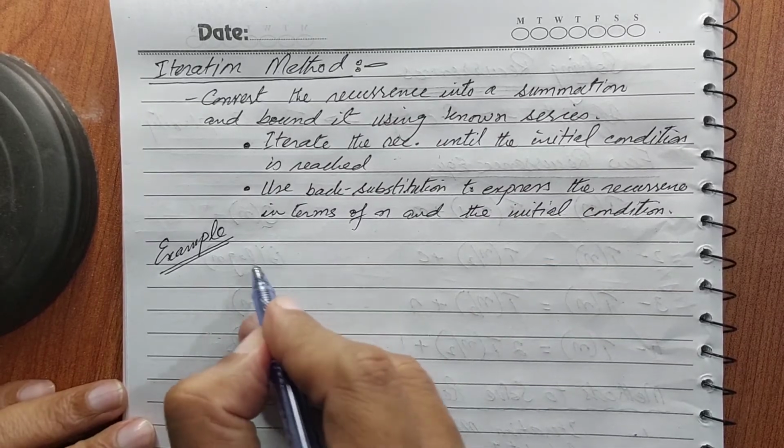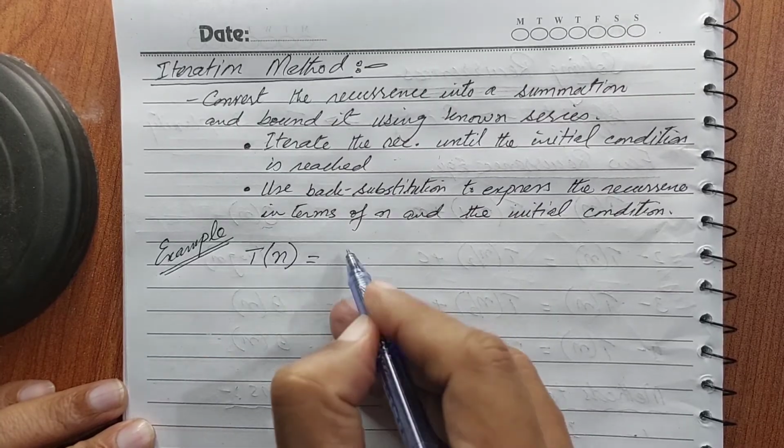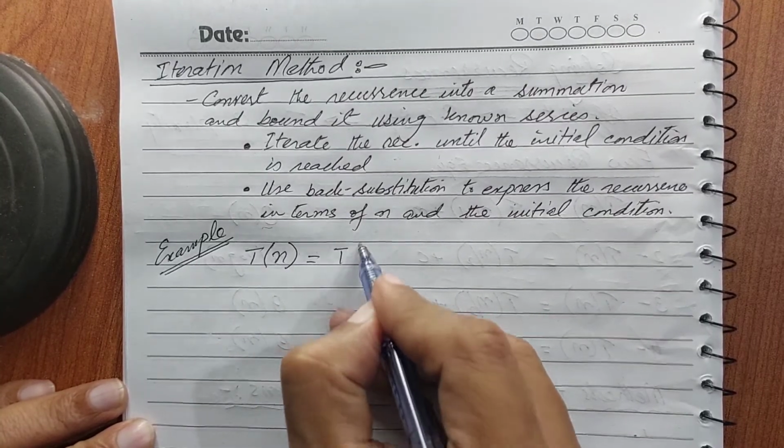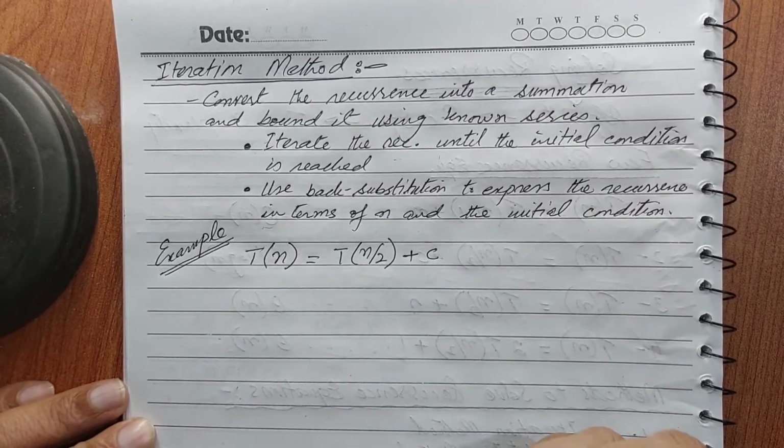Let's have an equation that is T(n) = T(n/2) + c.